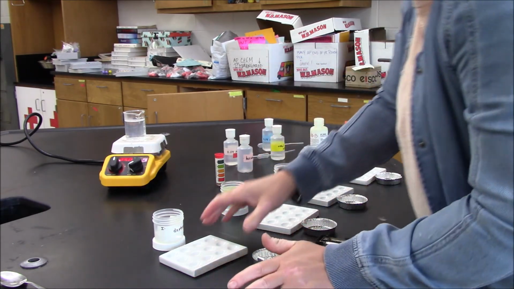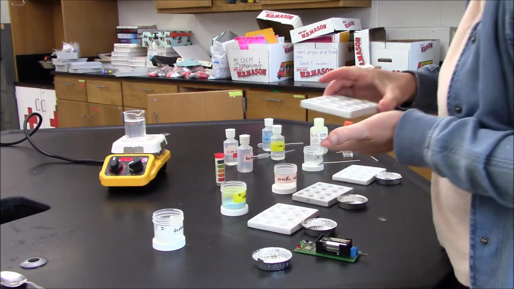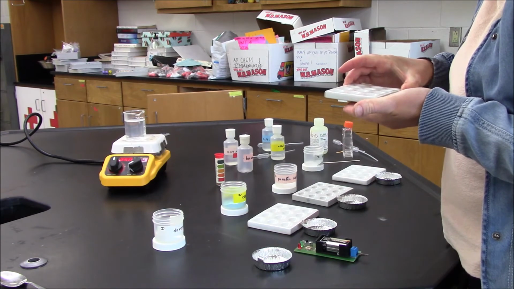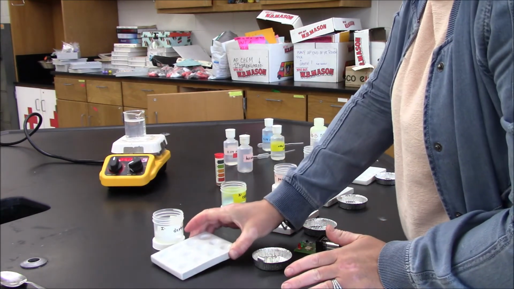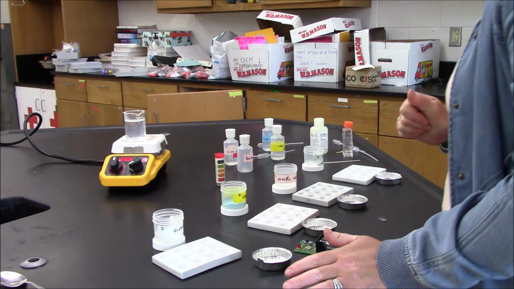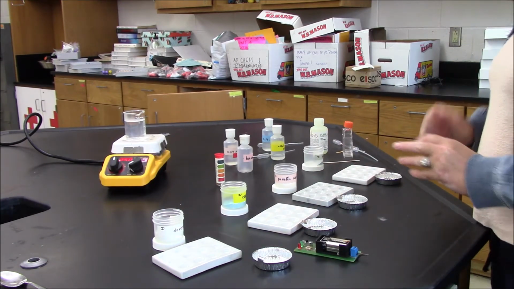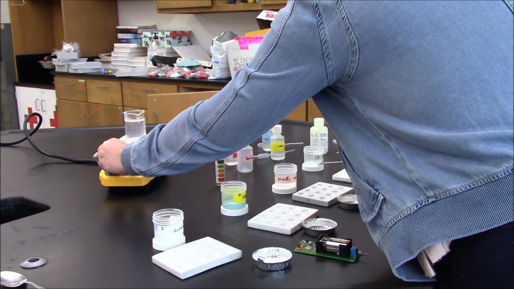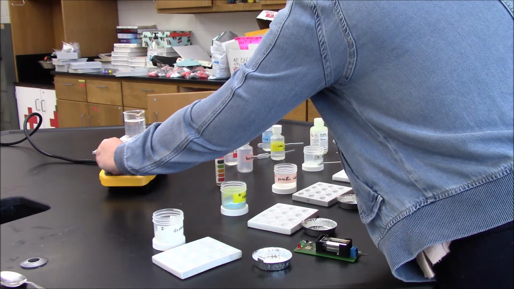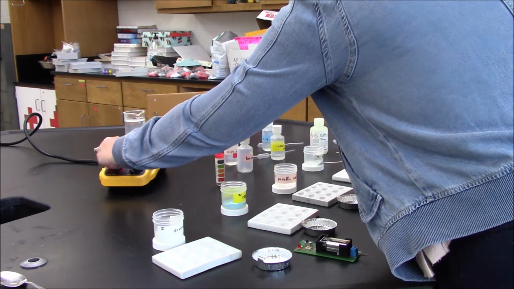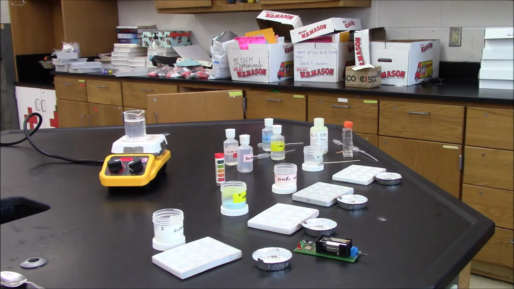There's a similar result with the base. There's no visible reaction, but I can see that the crystals are dissolving, and that makes sense because it's a water-based solution. The last thing I'm going to try to do is set this back to a boil and test the melting point.